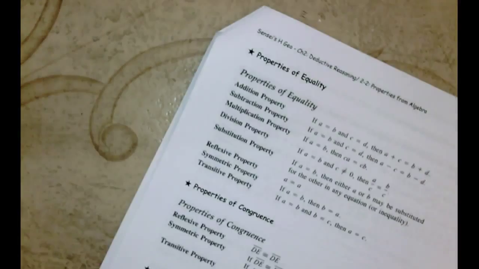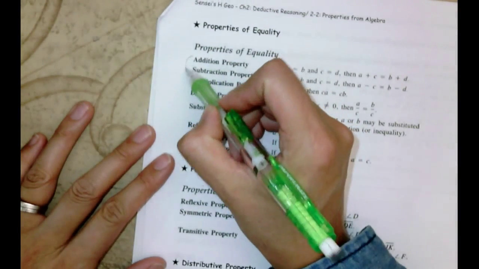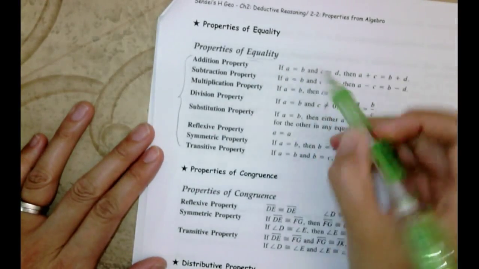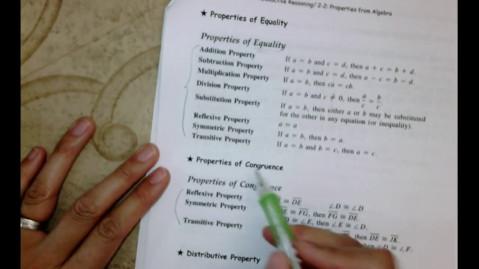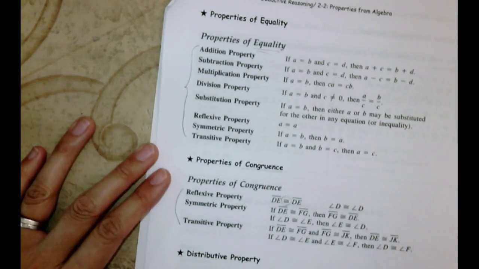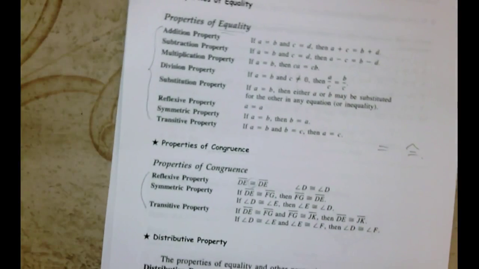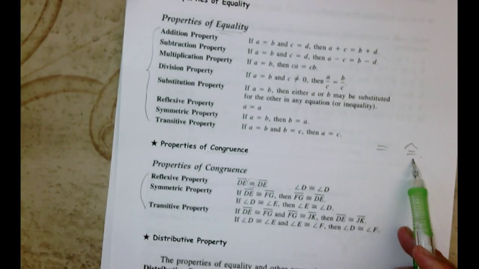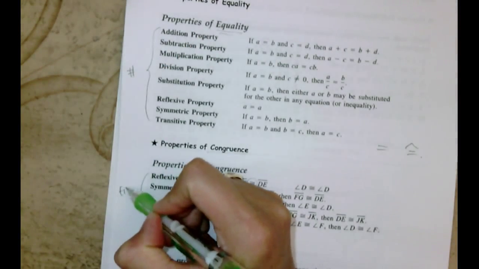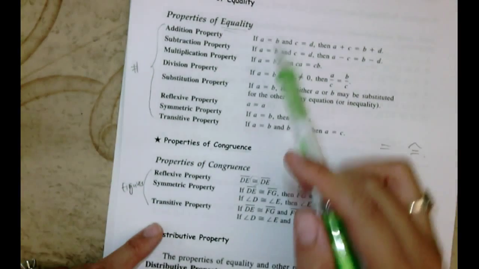Okay, all right, so here come the properties. Now, these properties go with equality, which is this. And these three go with congruence, which is this. Now you remember the difference between this and this, right? What's the difference? This goes with numbers, this goes with figures, right? So these go with numbers, and this goes with figures. Okay, so let's go one by one.